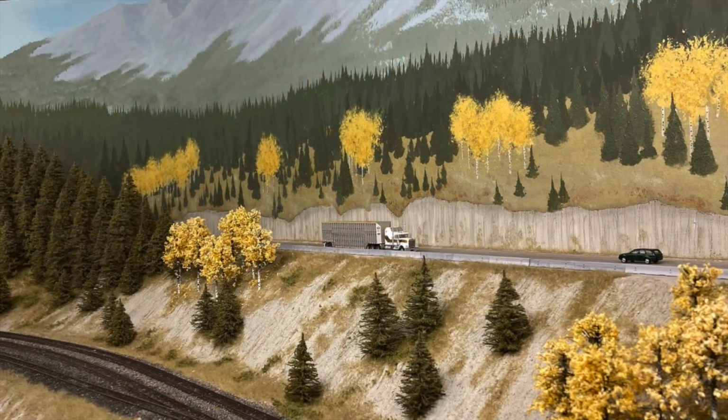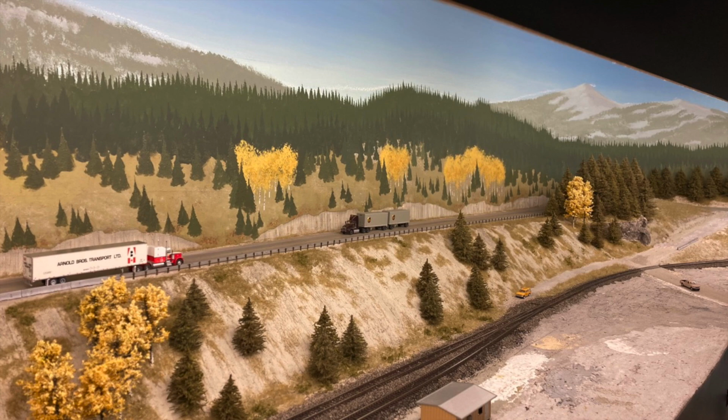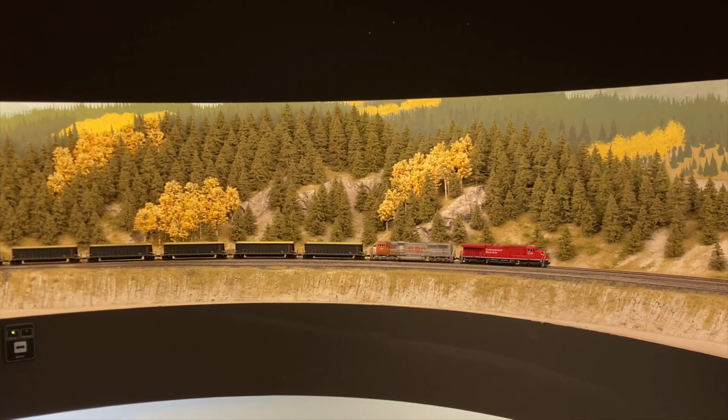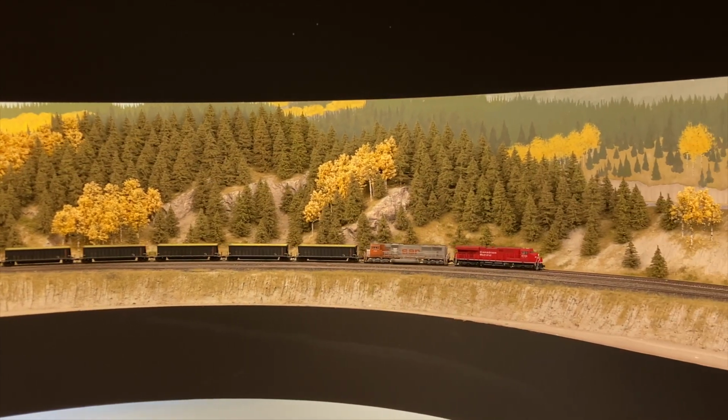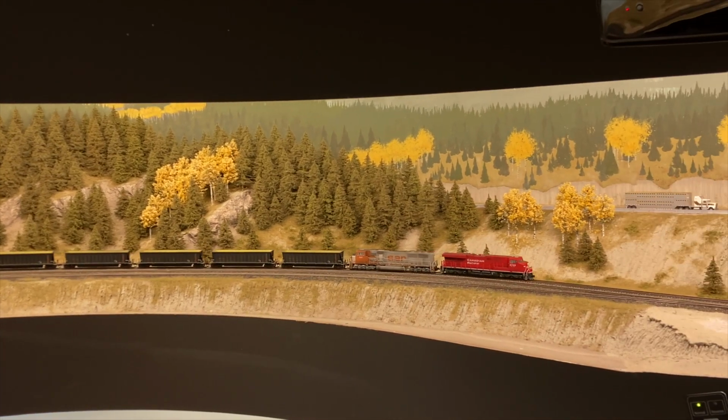I then raided the stockpile of trees I built last summer. I ended up poking about 350 into the scenery base here. I was pretty happy with progress to this point, so it seemed like a good time to clean some track, do a quick vacuum, and run the first revenue train through here.